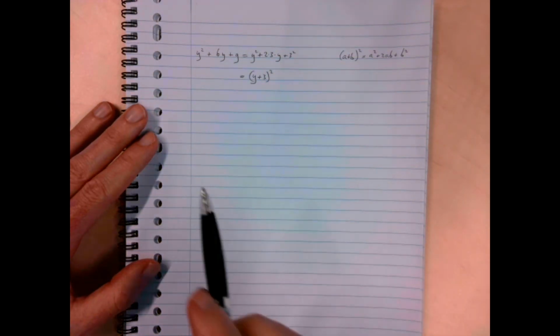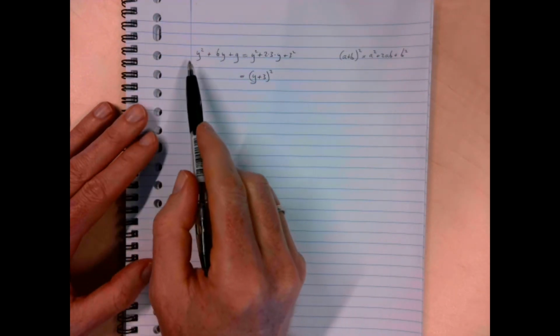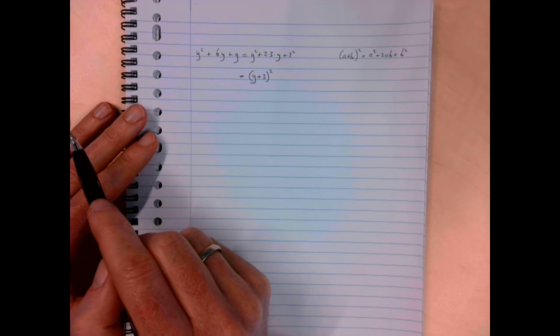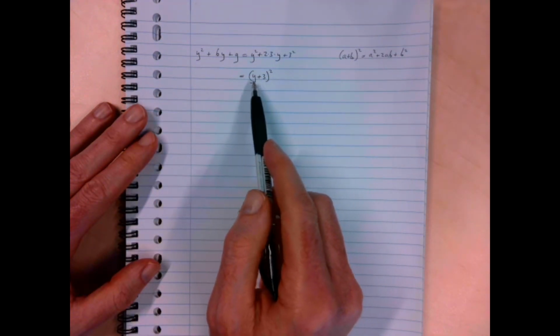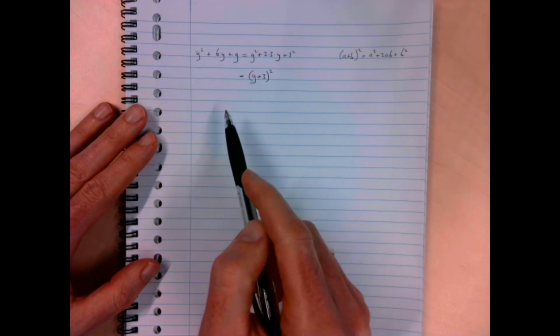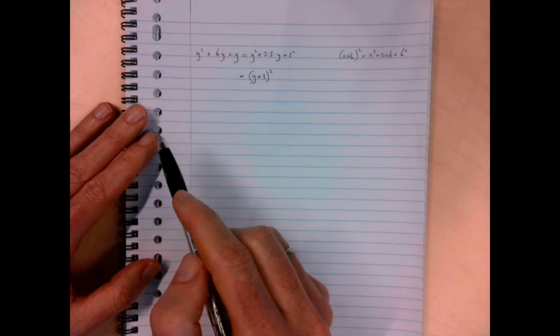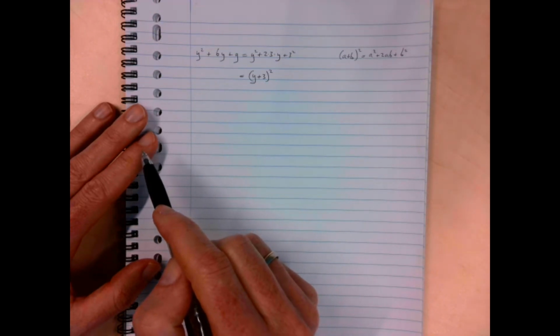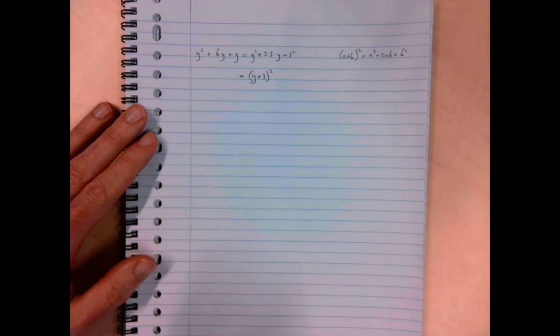So what have we done? We started with a sum of three different terms. We rewrote it as a product of two factors, namely (y plus 3) times (y plus 3), or in other words, (y plus 3) squared. That's the first example. Let me skip the second example; you can see it on the slides. Let me go directly to the third exercise.